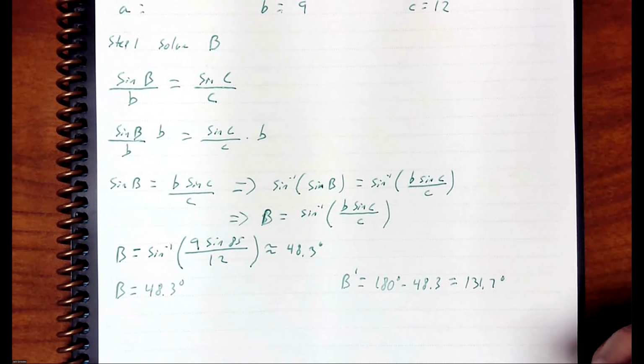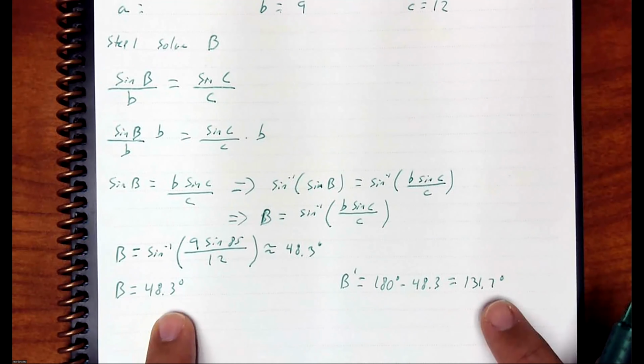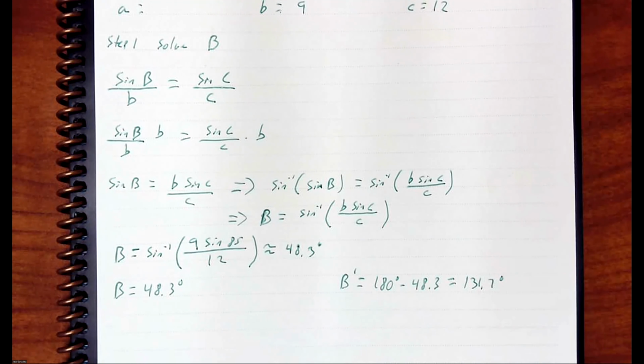So we have 2 possible solutions for B. If both of them work, then that means you have 2 triangles. So we need to check, are they both solutions or not? And if they're not, then we'll just do 1 triangle. It'll be easy. If they both work, then life sucks, and we got to do two triangles. And I don't like it. But that's how it goes.